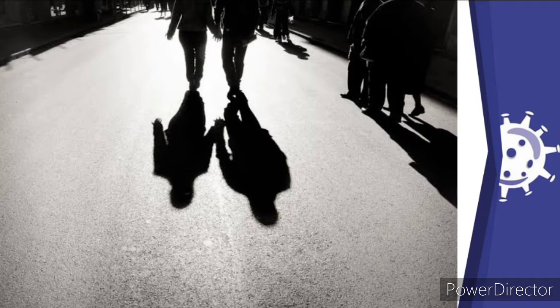Wow, what's this? Can you see a boy and a girl walking? But if you look at the ground, what are you seeing? Is this a monster? No. This is the shadow of the boy and the girl. Most times, when you're walking at night and you see some shadow, you become scared. Is this a monster? No, these are shadows.